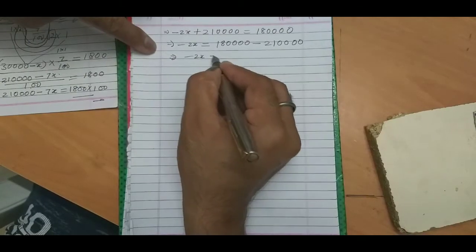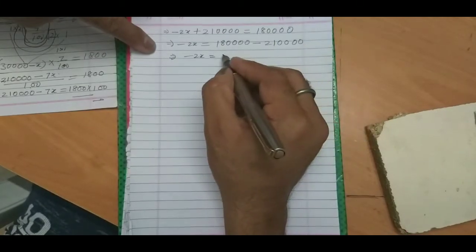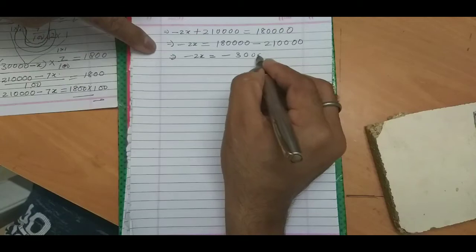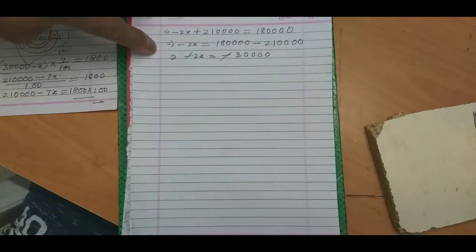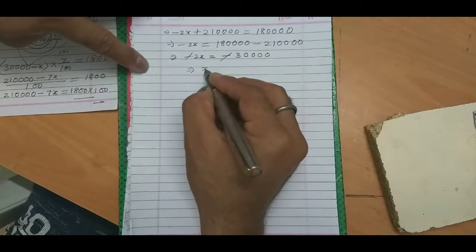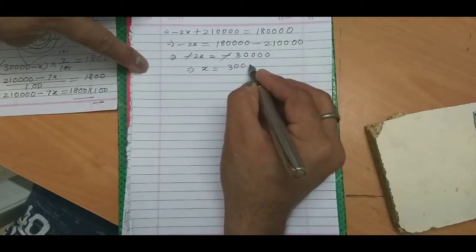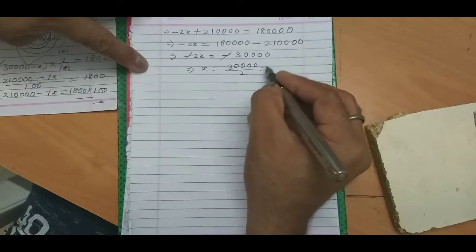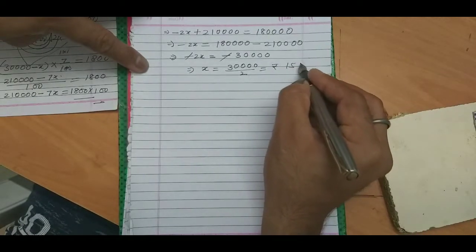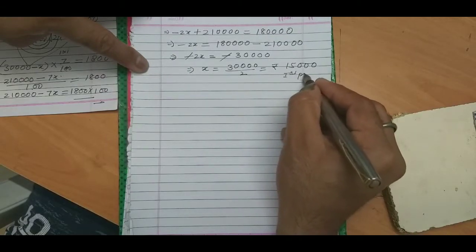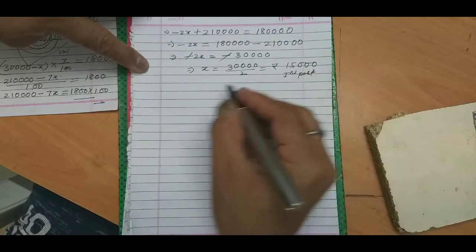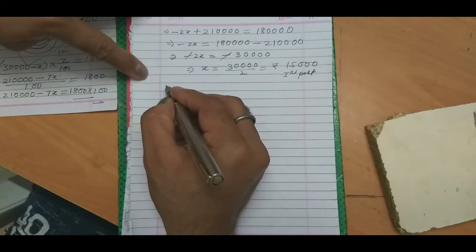Minus 2x is equal to minus 30,000. Minus minus cancel. Then x is equal to 30,000 upon 2, which is equal to rupees 15,000. This is the first part of rupees 30,000. Now the other part.